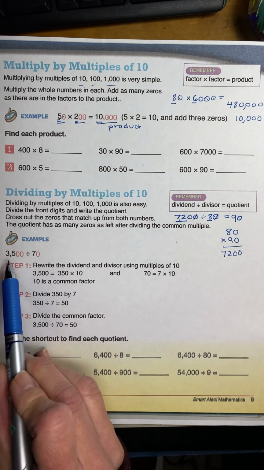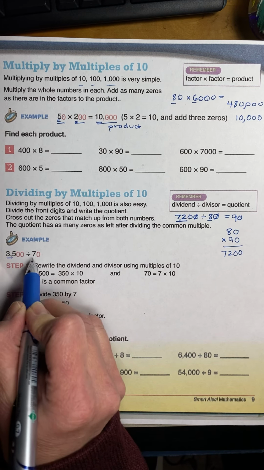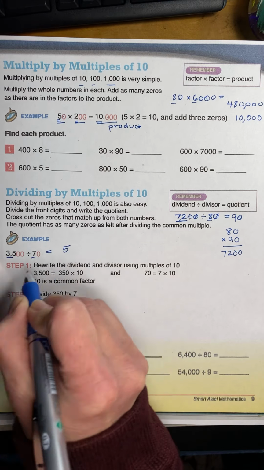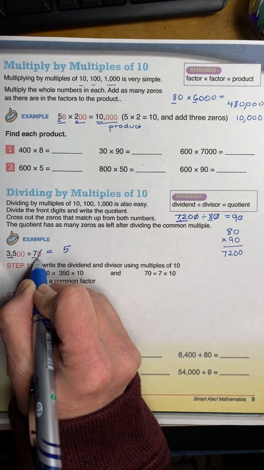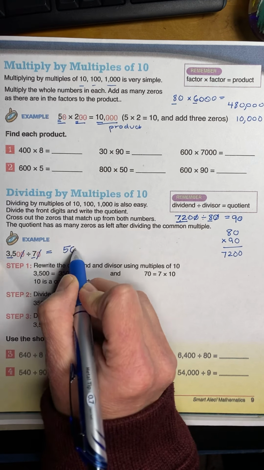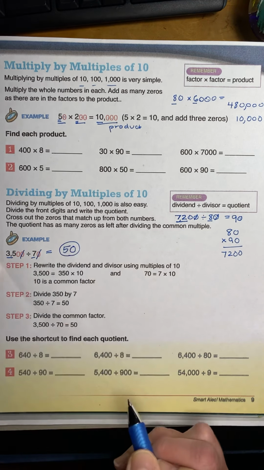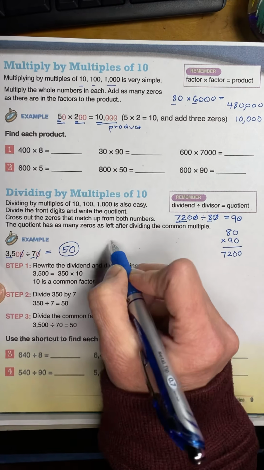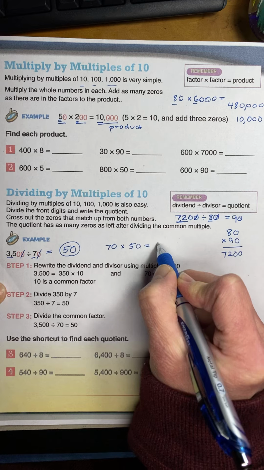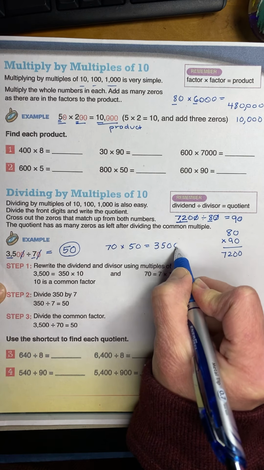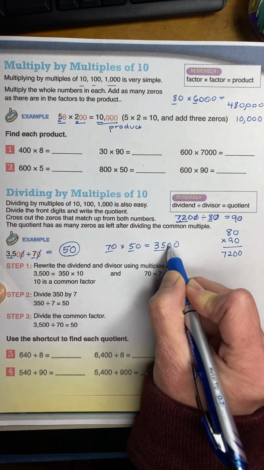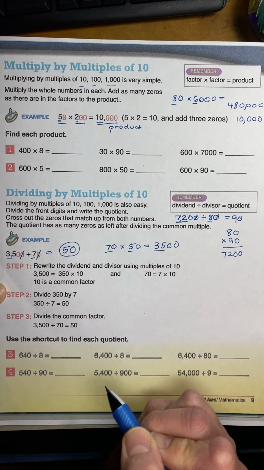So let's take a look at this one. 35 divided by 7 gives you 5. Cross off 1 zero, cross off 1 zero. How many zeros do you have left? 1. So that answer is 50. Now to double check that, 70 times 50 should then equal 3,500. 7 times 5 is 35. 0 times 0, boom, boom. There's your 2 zeros. Okay?